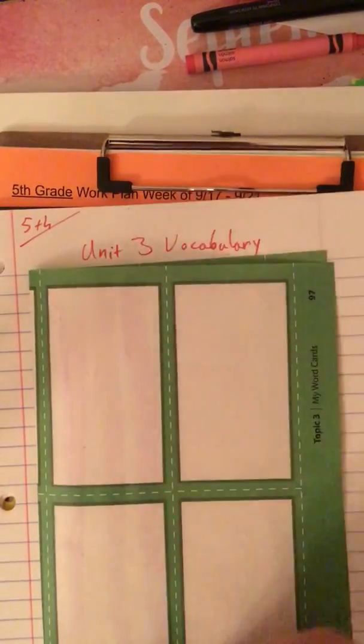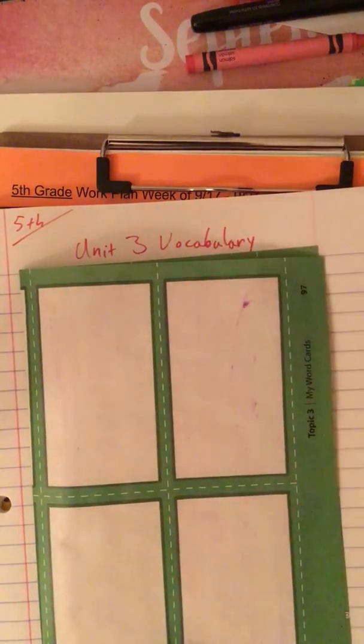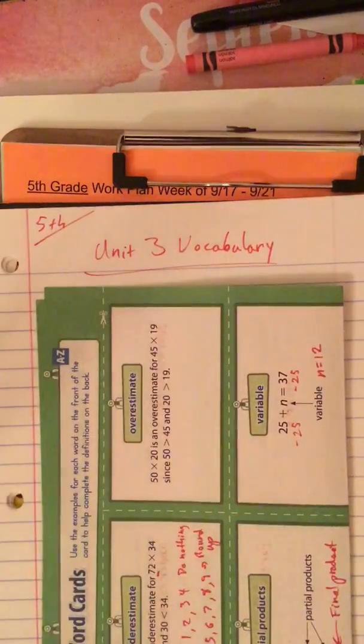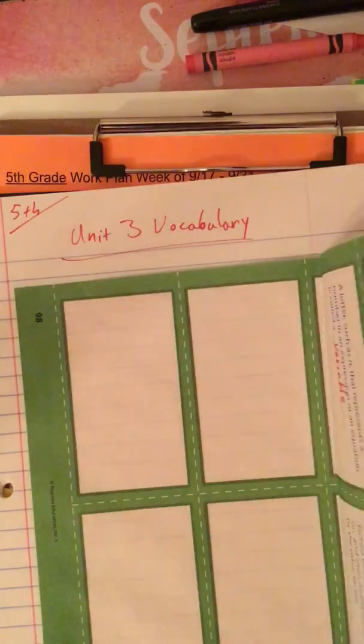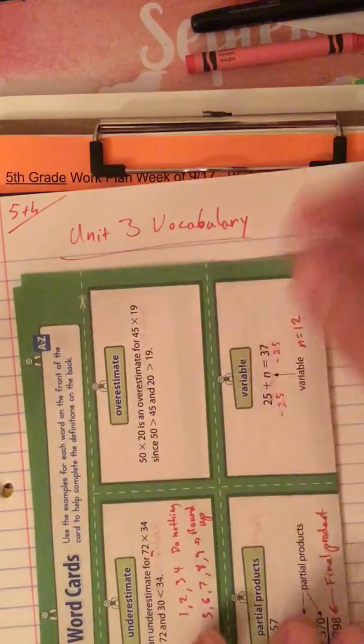Yeah, I got the purple glue at home. I don't have that fancy permanent glue that I bought for the classroom. Okay, and now I'm just going to put it in. Bada bing, bada boom. Now I have my vocabulary, and I can look at my definitions anytime I want. Bada bing, bada boom. My life is simple.